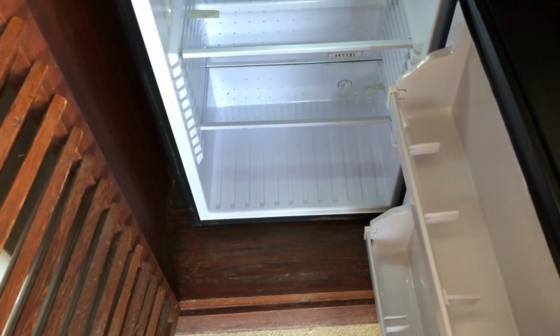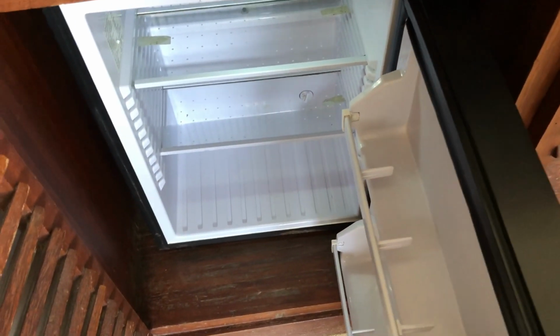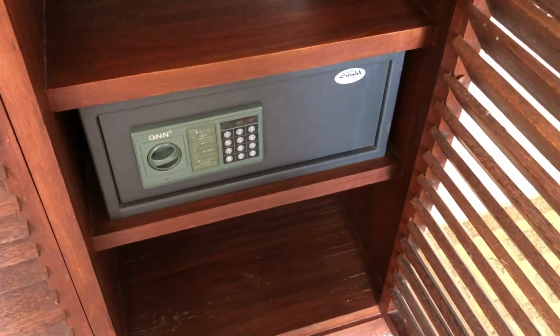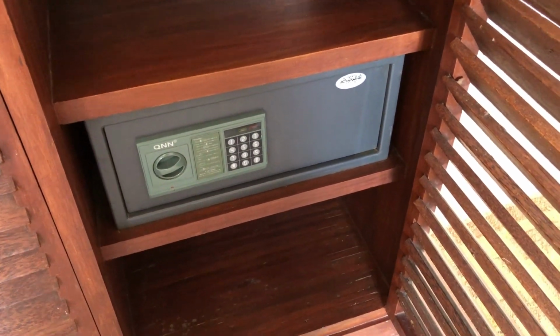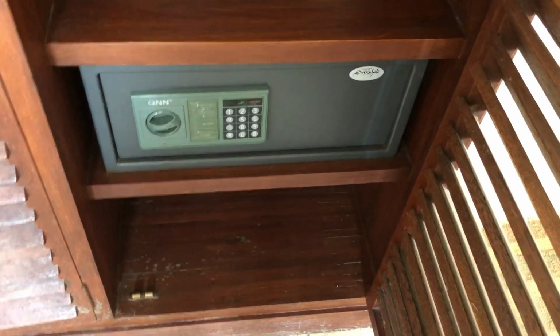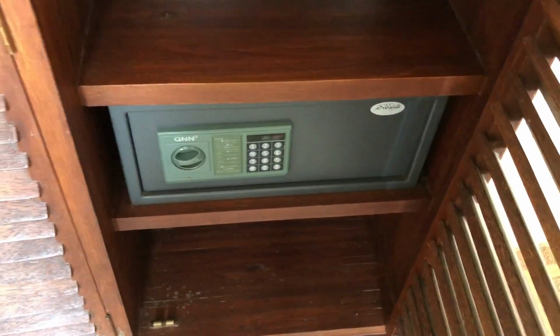If you've bought stuff off the room service menu, you can just put your chilled drinks in here. We'll close that one. And then here is my safe. I'm stepping out to go to the beach, so I think I'll leave my passport and some of my money in here. So that's the safe.